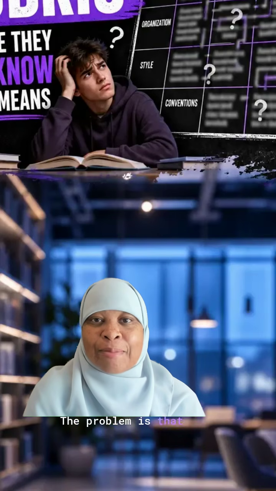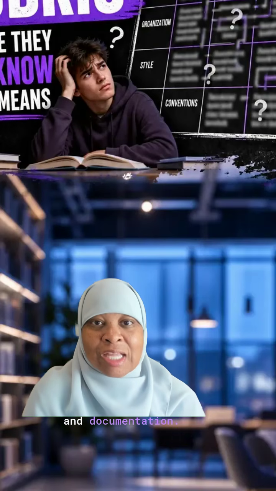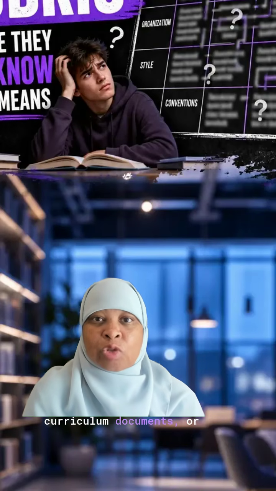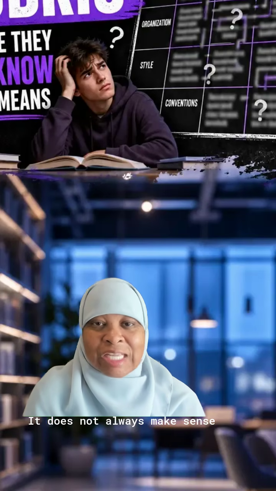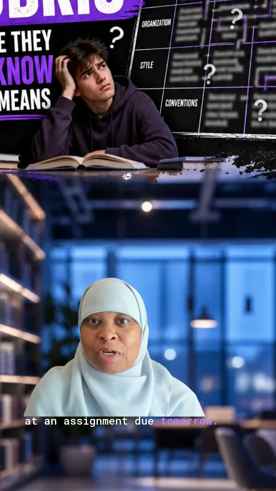The problem is that many rubrics were never designed for students. They were designed for accountability, alignment, and documentation. They often use language pulled directly from standards, curriculum documents, or professional frameworks. That language makes sense to educators. It does not always make sense to a seventh grader staring at an assignment due tomorrow.